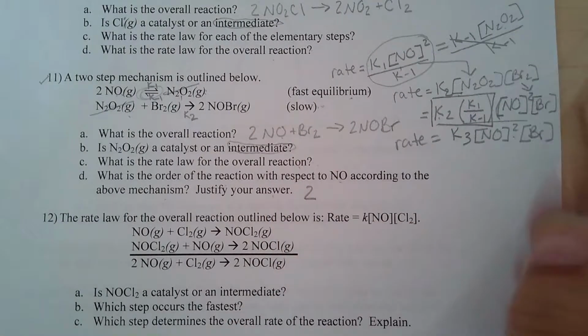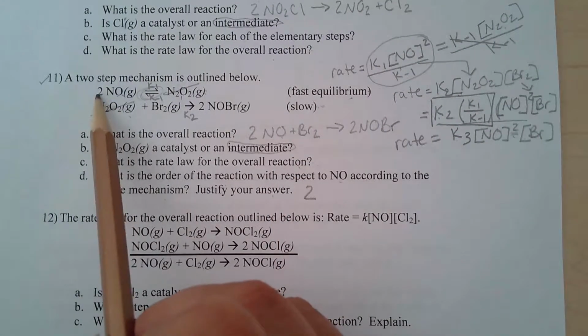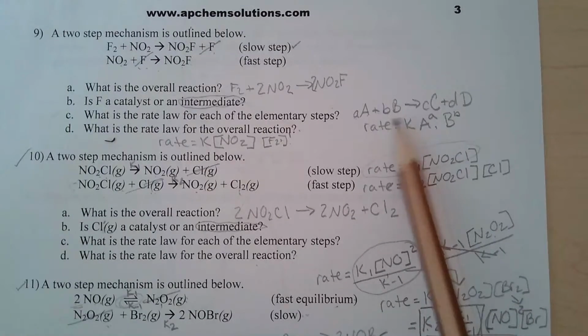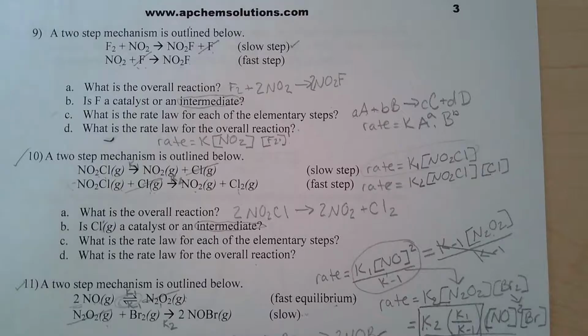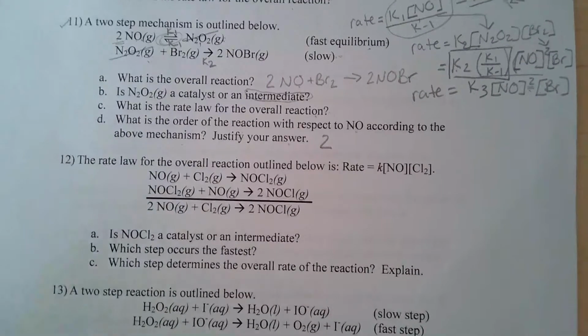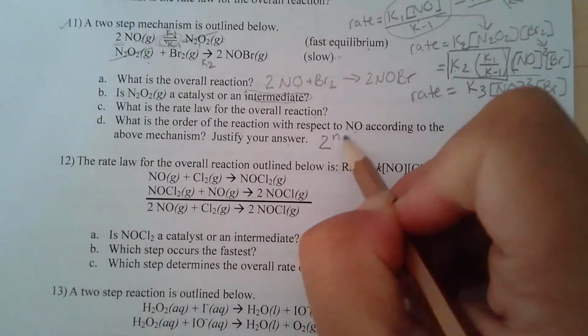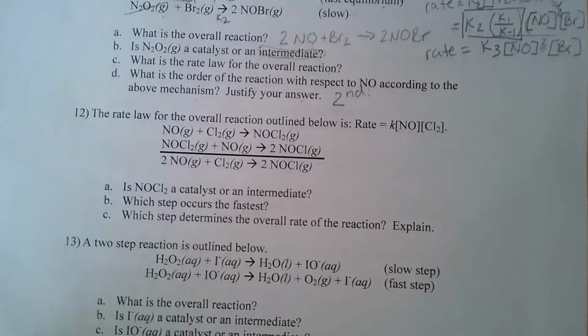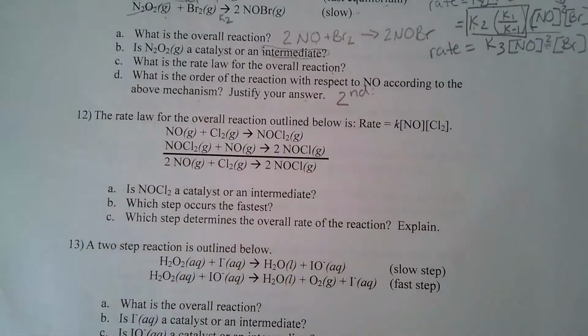Okay, and we know this because it's raised to the power of 2. We have this coefficient of 2. We use this rule up here to determine the rate law of the elementary steps. So it's second order with respect to NO. Okay, then we'll go on to question 12.